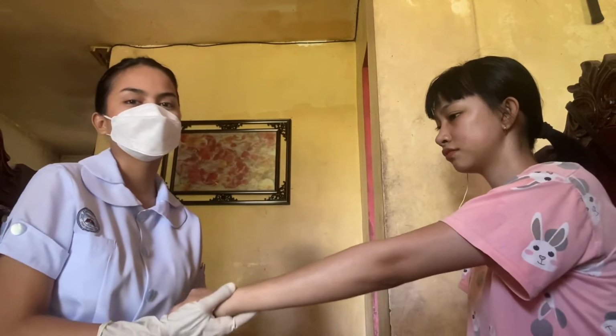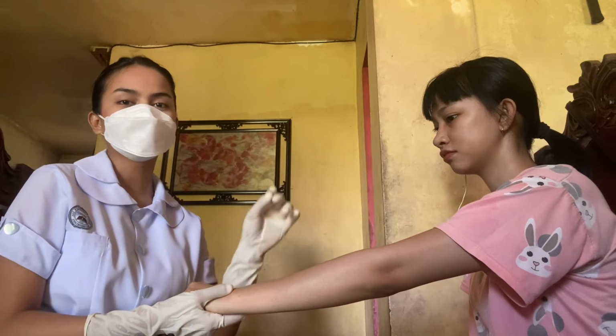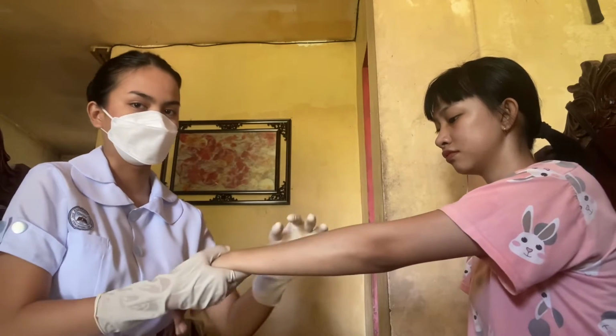So, ang next po natin na gagawin is we check if there is any skin turgor by lifting and pinching the skin on the extremities po. As for this one, pag pinch po natin, titignan po natin kung mabilis siyang mag-bounce back or bumalik yung skin niya sa dati.